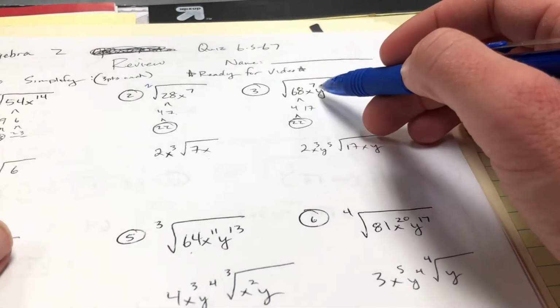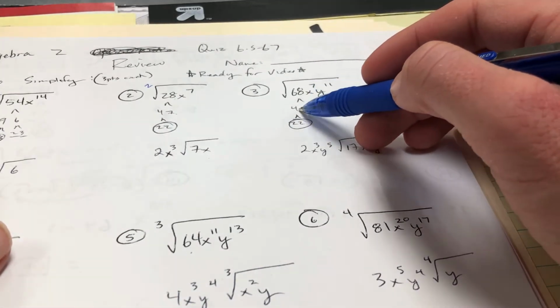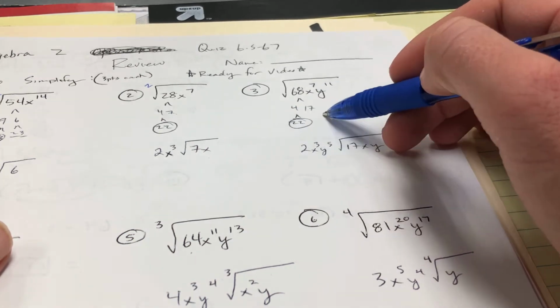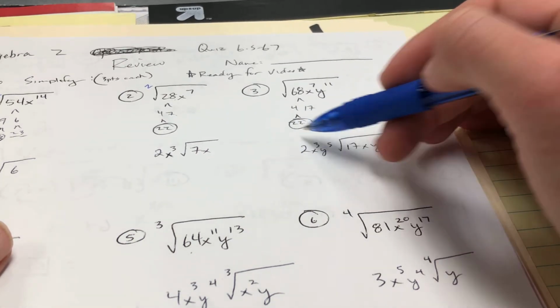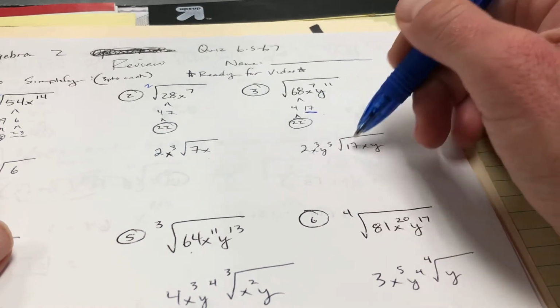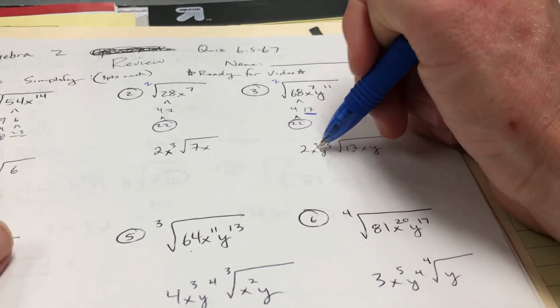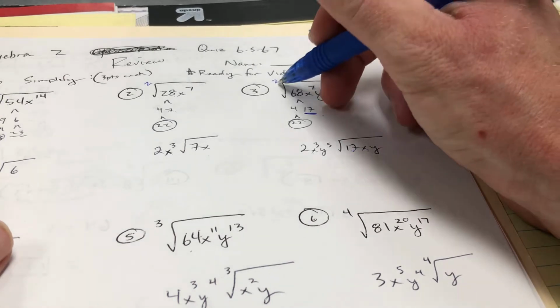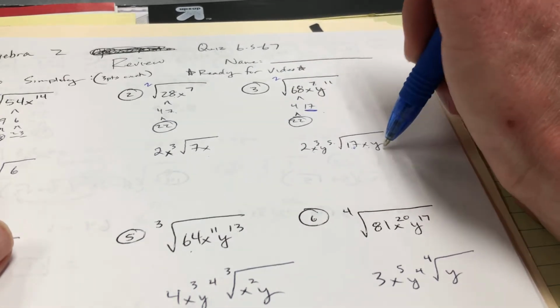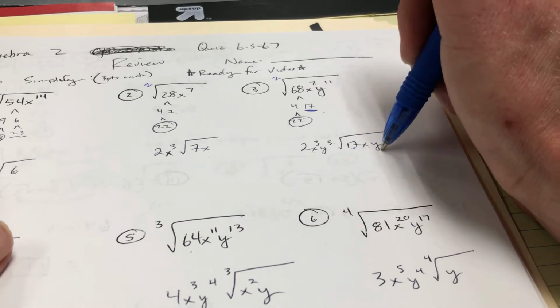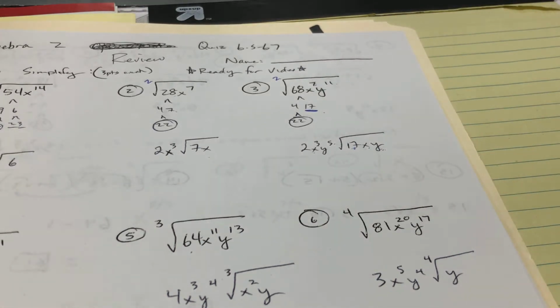Number 3, the square root of 68. 4 and 17. 2 and 2. There's my pair. 17 is prime. It stays on the inside. This 2 goes into 7 for the x 3 times with 1 left over. This 2 goes into 11 5 times, and the leftover 1 y right there.